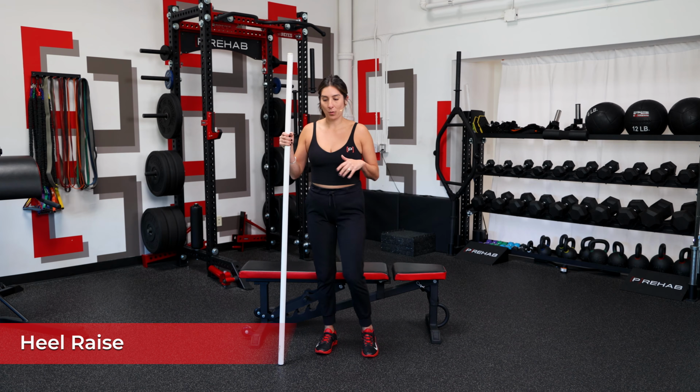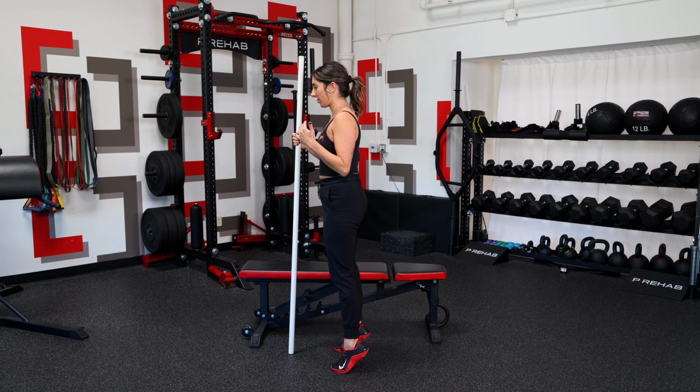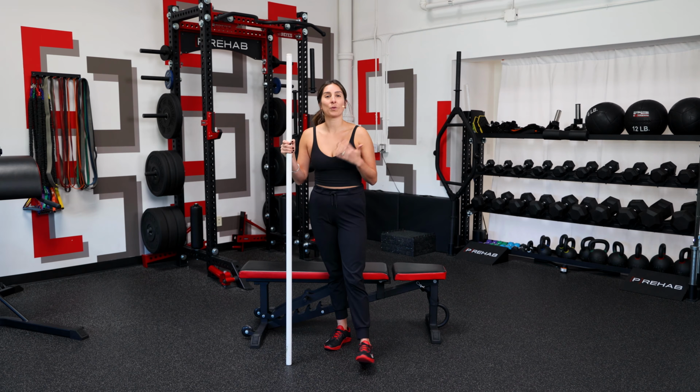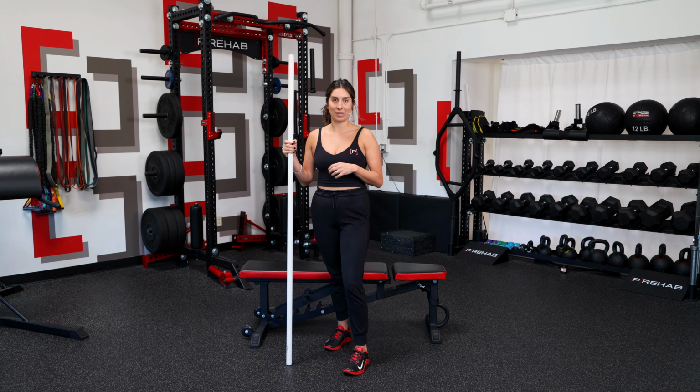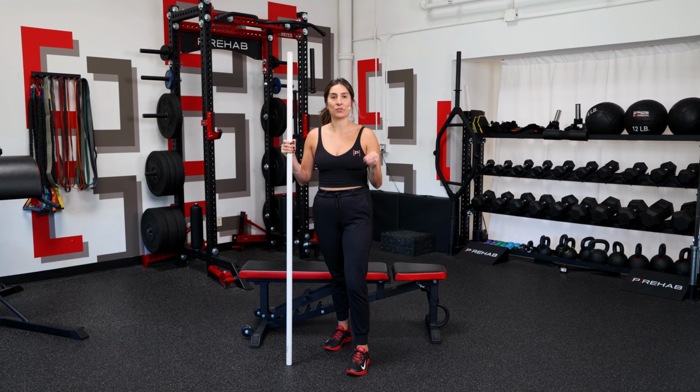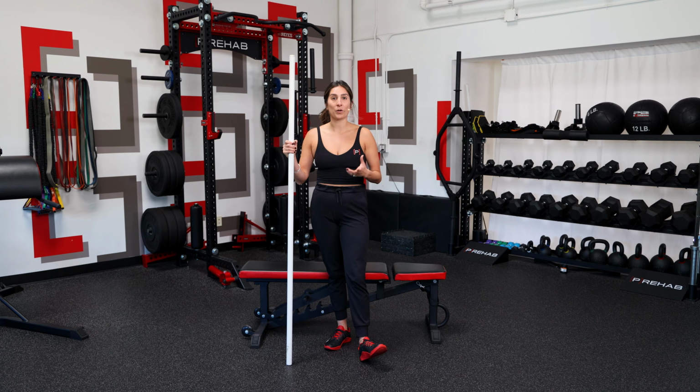Starting, making sure you're feeling supported, going all the way up on your toes and back down. People try to do this unsupported. I think when we're really focusing on strength-based exercises, it's important to take the balance out of it. That's a whole other thing we can work on, but for strength-based exercises, give yourself the support you need to really maximize the efficiency of your movement.